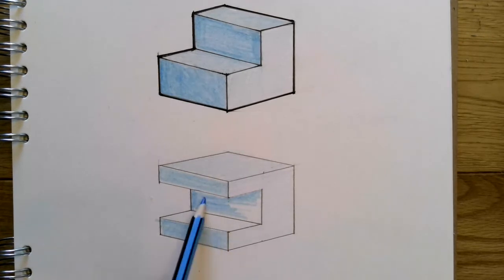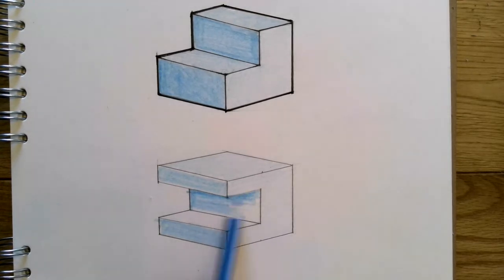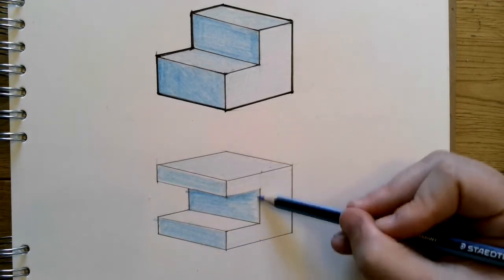And actually, the part right underneath here wants to be extra dark, just so we can give it some contrast to the light face above it. I'll just finish that off.